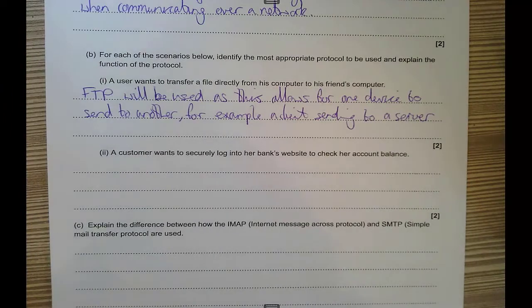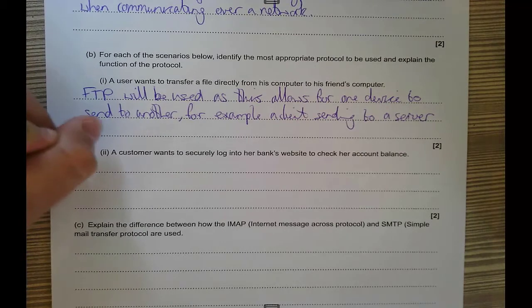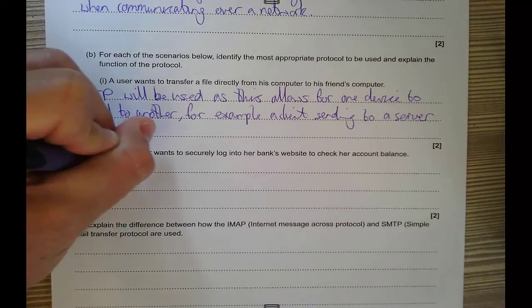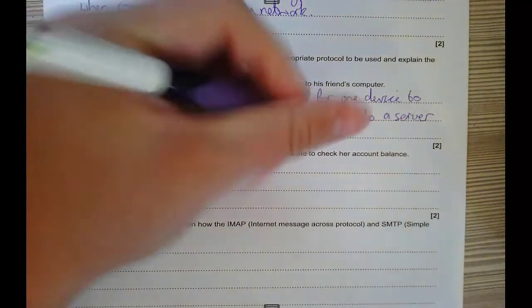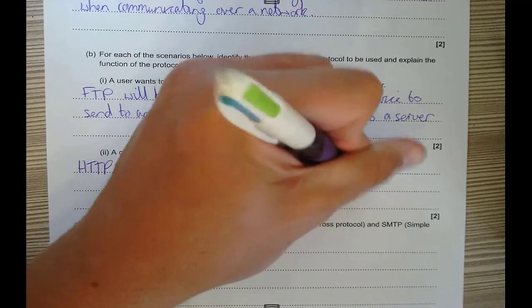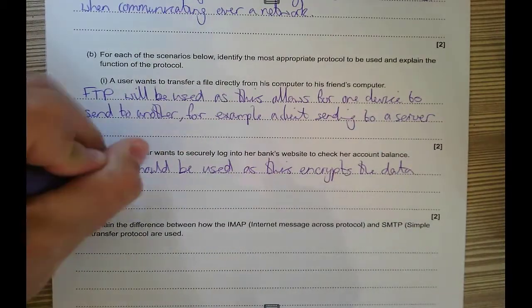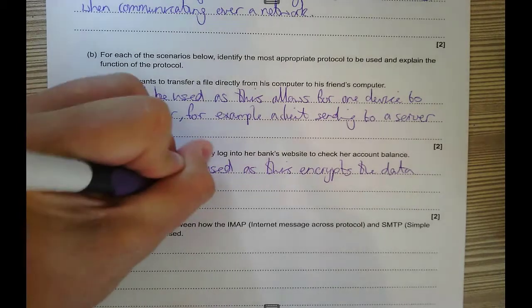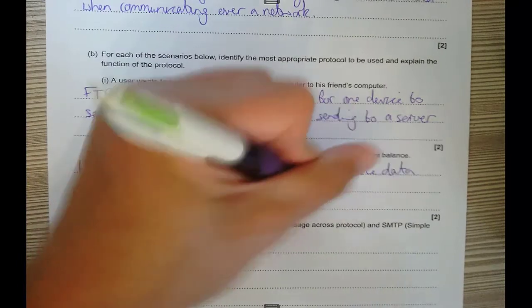Right, next one then: a customer wants to securely log on to her bank's website to check her bank account balance. So we've got 2 protocols for websites, HTTP and HTTPS. They want to do it securely, so we're going to say HTTPS should be used as this encrypts the data when sending or receiving from the website.